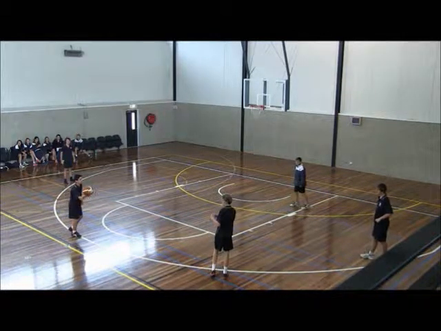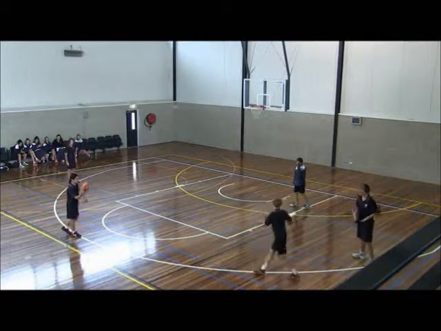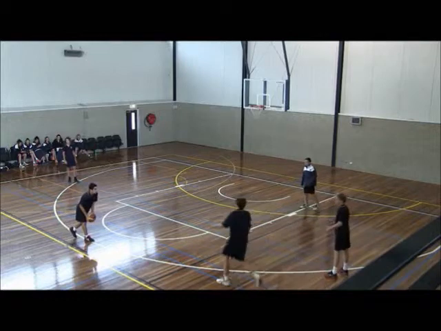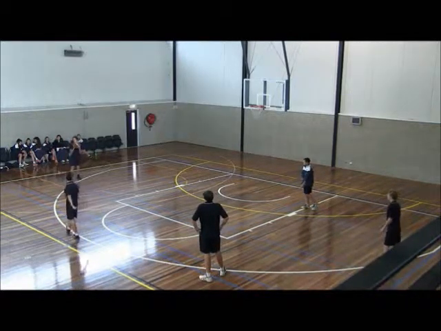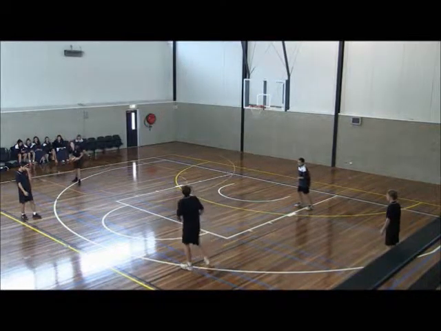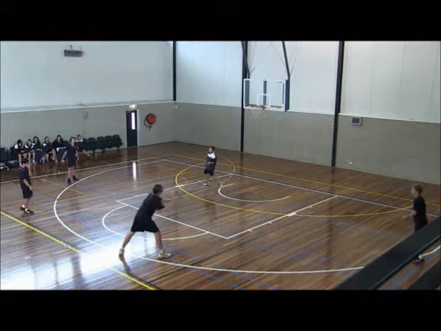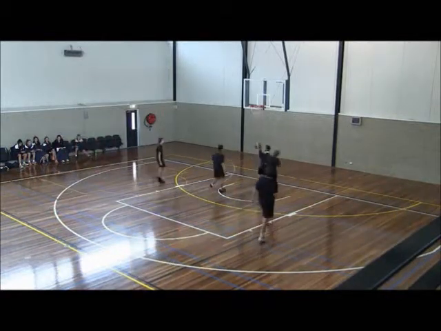You'll see there's some confusion here. What they're trying to sort out here is who is actually the 4 and the 5. You can see the big kid there who should have been the 4 was a bit confused. The 3 is on the left hand side of the floor. What they're supposed to be doing is bringing the ball down the right side, kicking it to the 2, reversing it, and then going to the 5 inside. Hopefully the next group will do a better job.